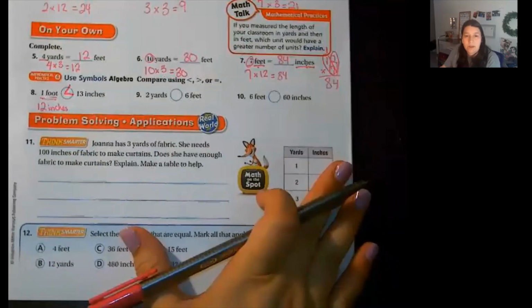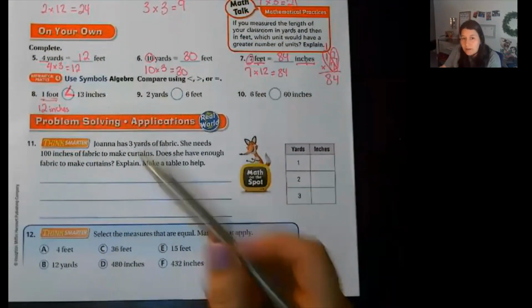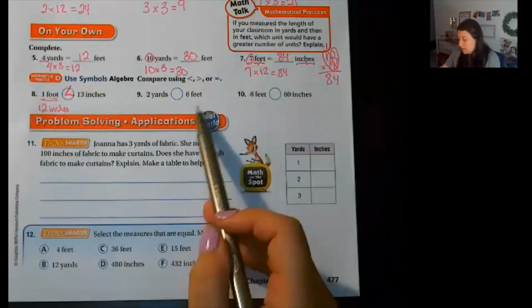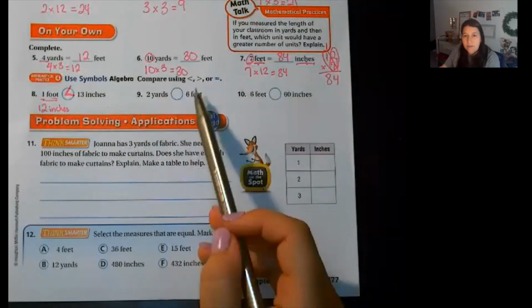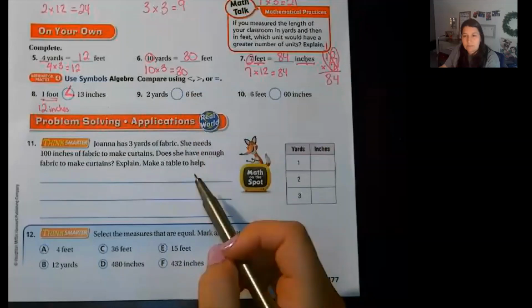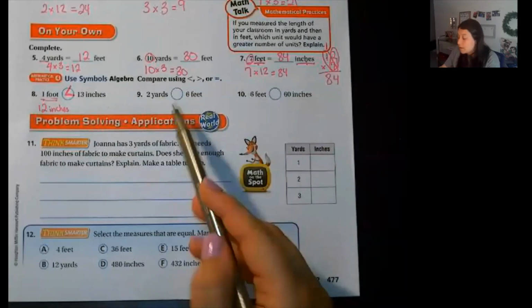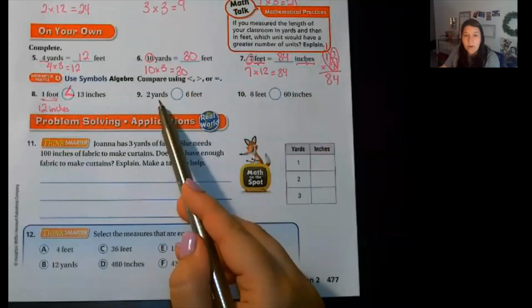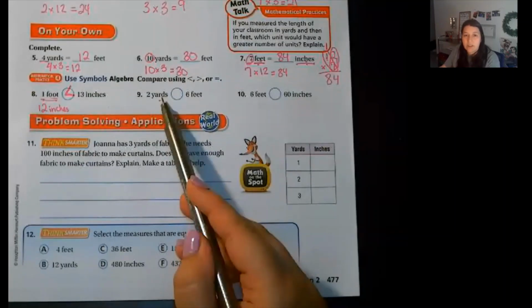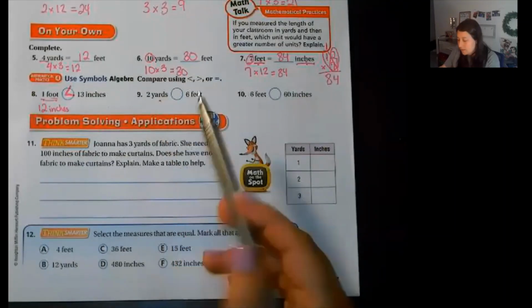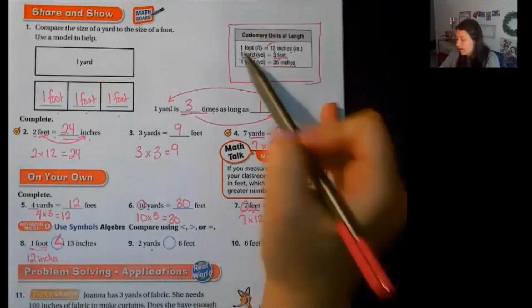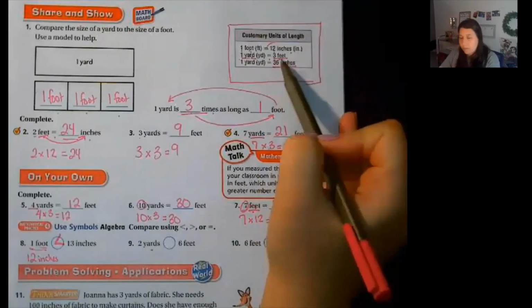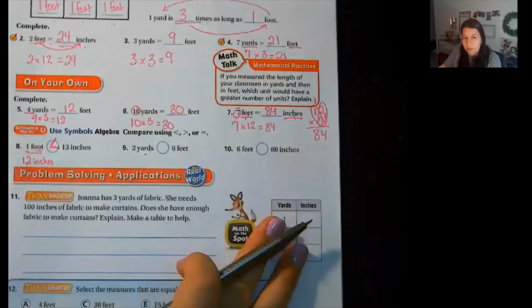Okay. On number 9, we're looking at 2 yards and 6 feet. So what is bigger, yards or feet? Good, yards are bigger, so this is the one we're going to want to change. We want to change our yards into feet. And if we remember, or if we don't, we can look up here and we remember that 1 yard equals 3 feet. So 3 is what I'm going to multiply by.